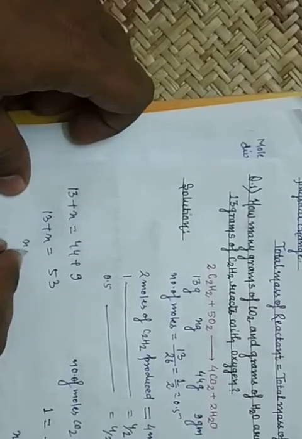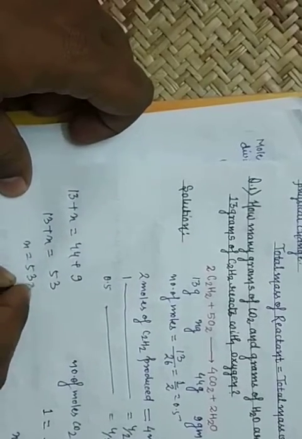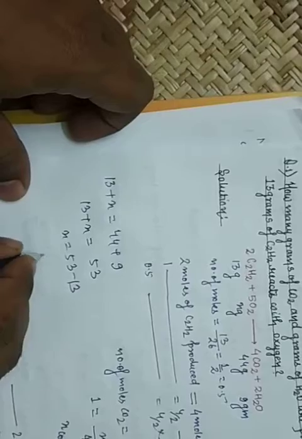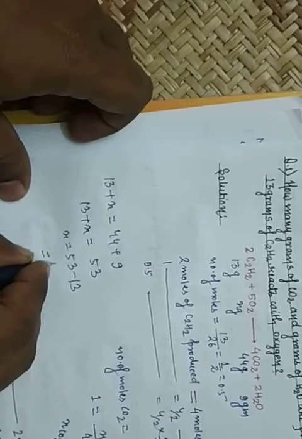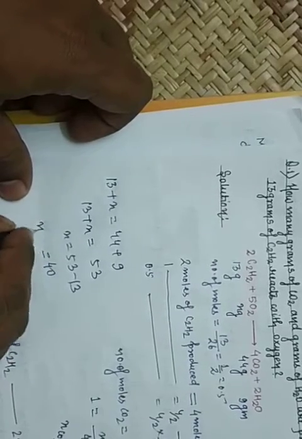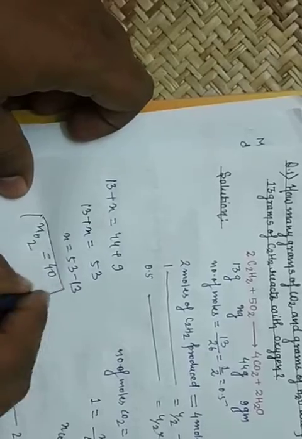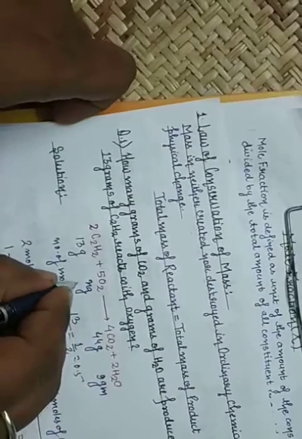So X is 53 minus 13, which is 40. So the mass of O2 is 40.